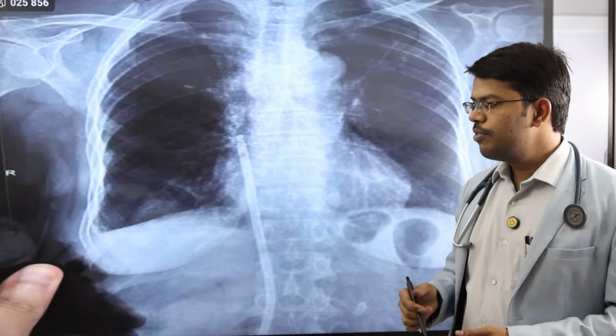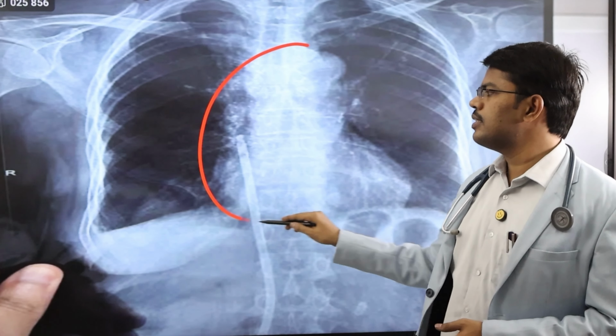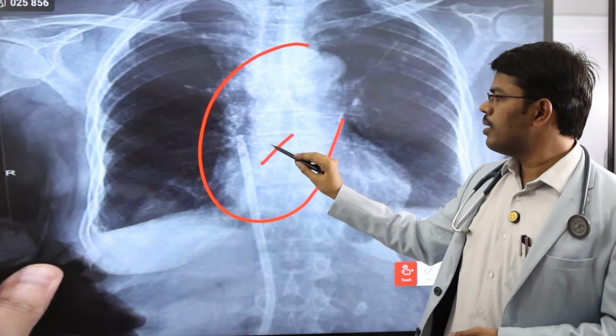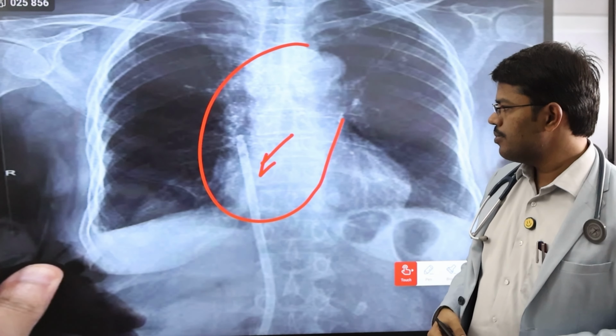So be prepared for your final exam with these kinds of X-rays, these femoral perma cath kinds of X-rays.